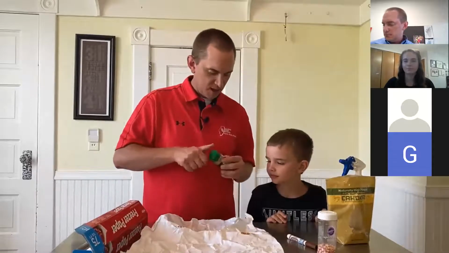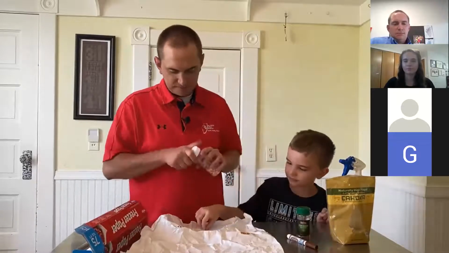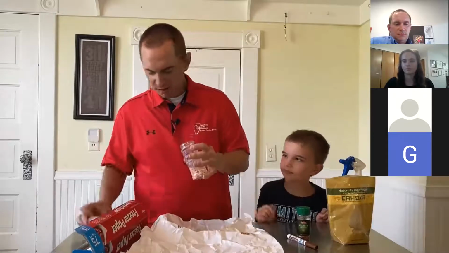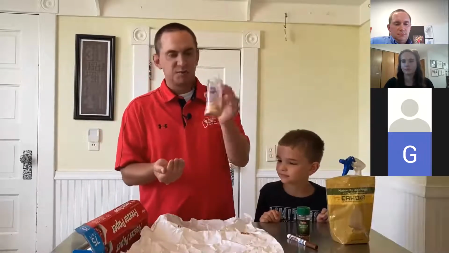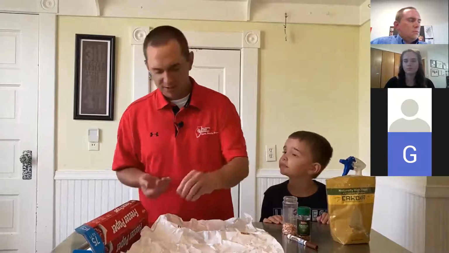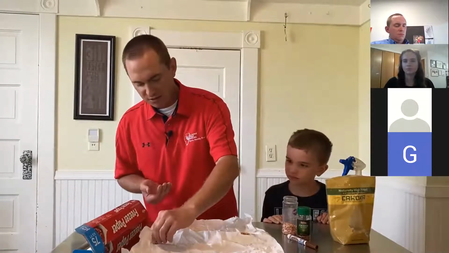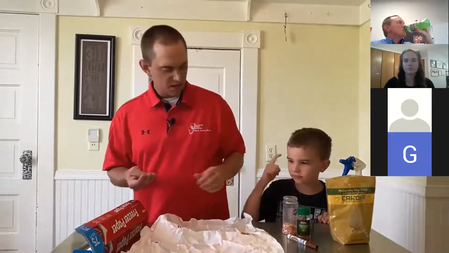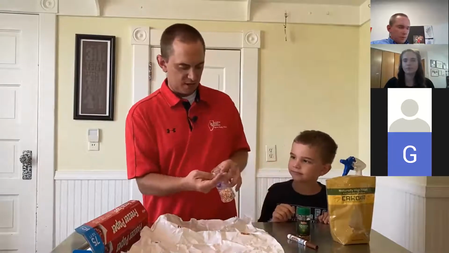And right here we've got some sprinkles. Let's say a guy didn't read the instructions and put way too much fertilizer on his lawn, and there's a whole lot of extra fertilizer sitting in that lawn before it rains.